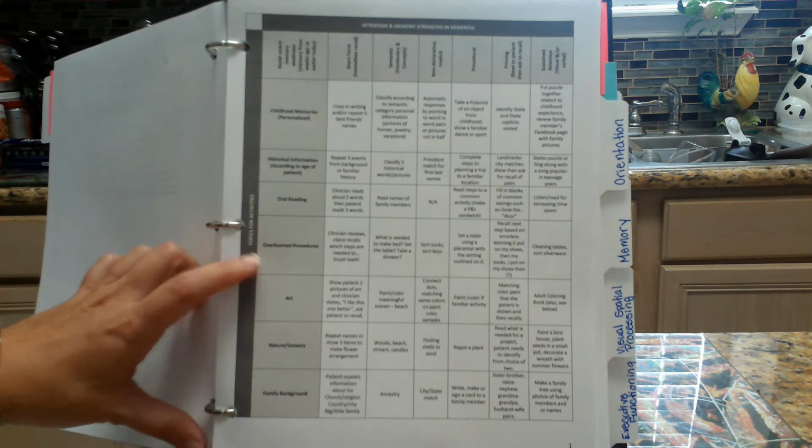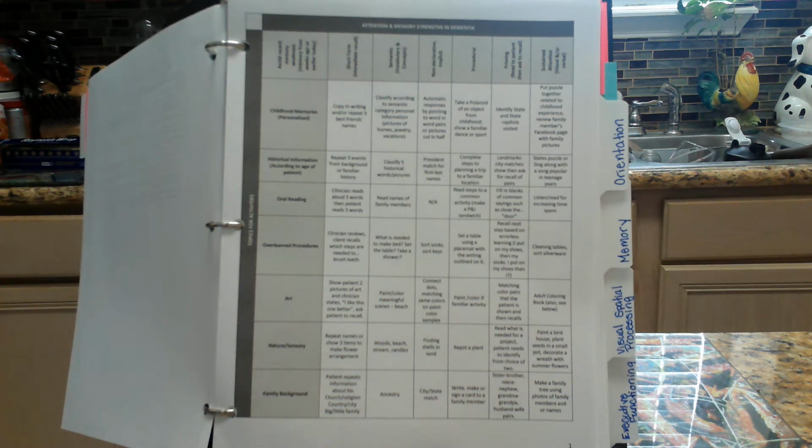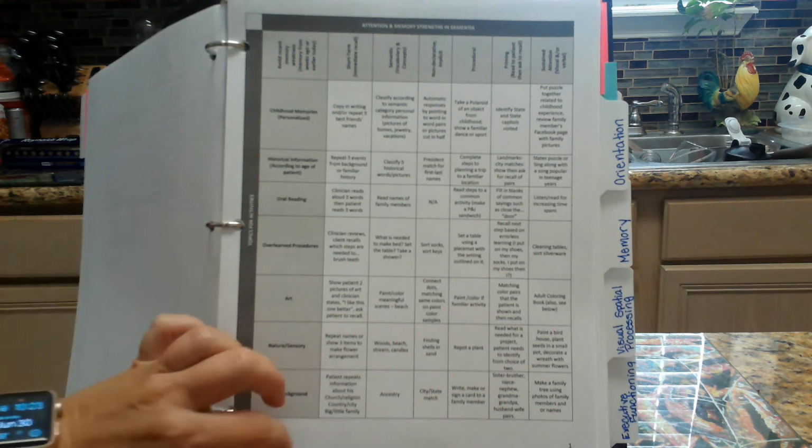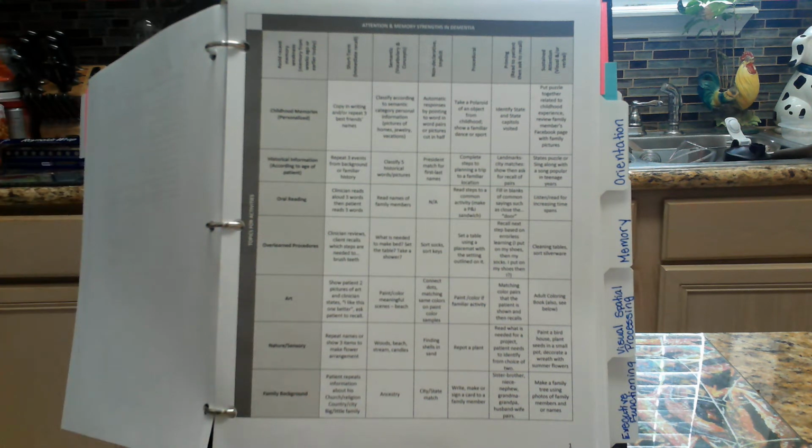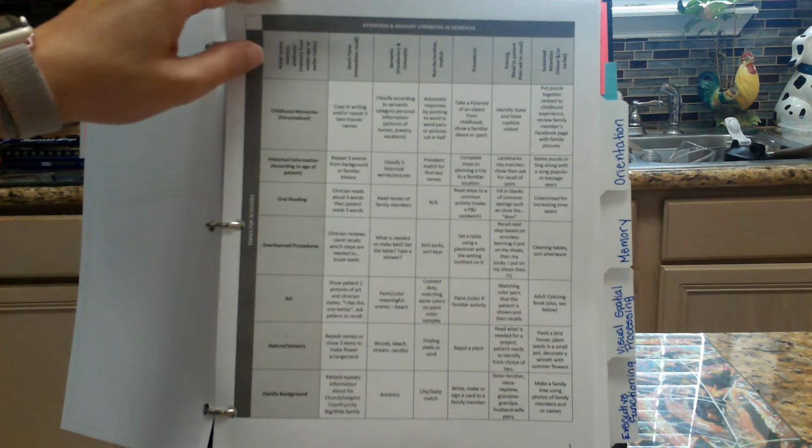Overlearned procedures, they could be cleaning tables or sorting silverware, just to make sure they have that attention to detail. Art: adult coloring books, where you could increase the level. If they're more of nature sensory, they could paint a birdhouse or plant seeds. Family background, they could make a family tree. And holidays or celebrations, they could make a craft corresponding to the holiday.